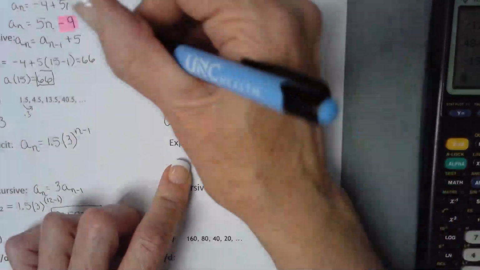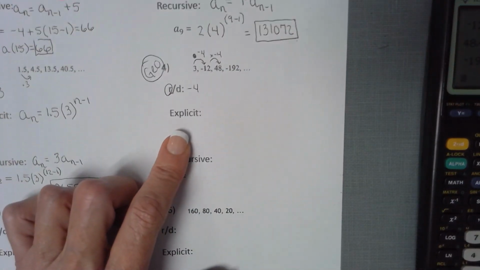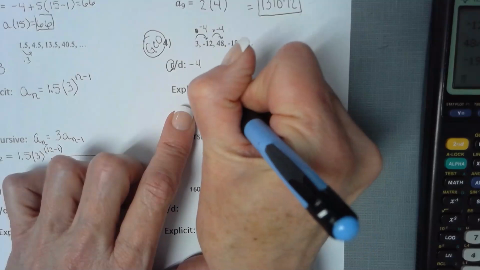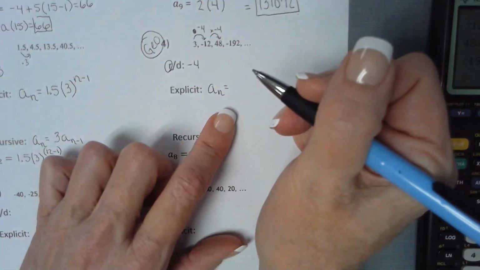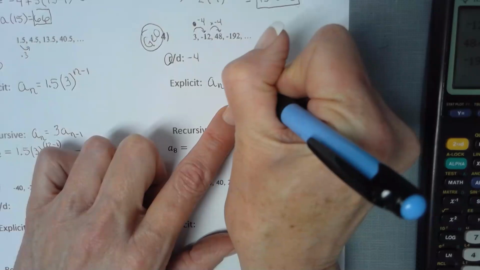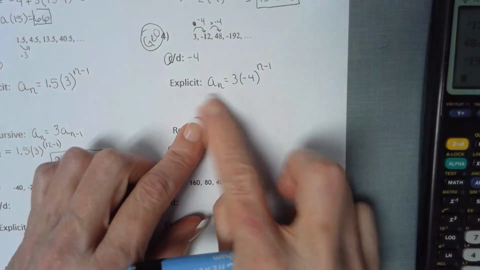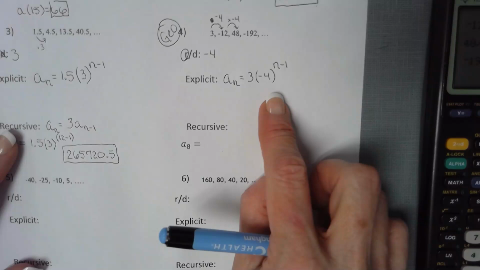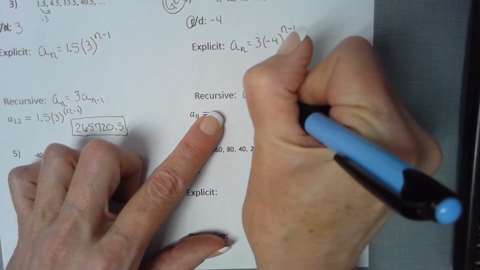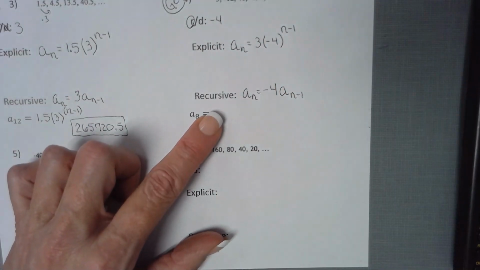Okay, so it is geometric. And now I'm going to write my geometric equations. Explicit, the most useful: a sub n equals the first term, which is 3, and I need my common ratio, which is -4, raised to the n minus 1. This is my equation. I can use this to find any term I want. So now the recursive: a sub n equals -4 times a sub n minus 1.